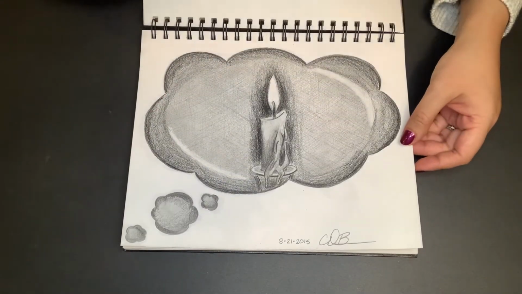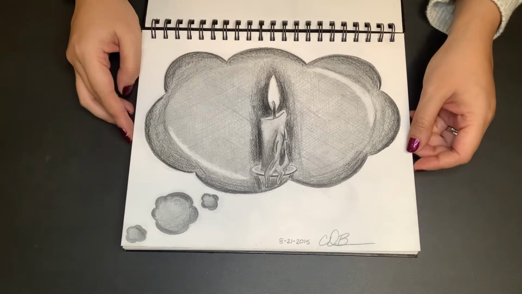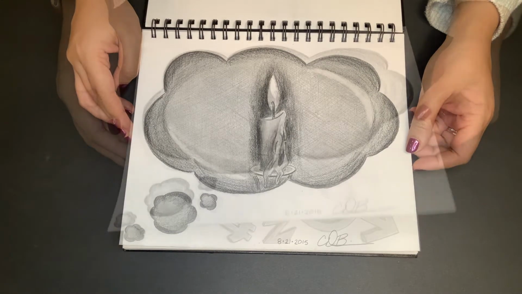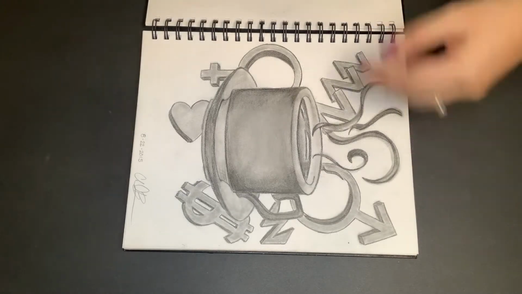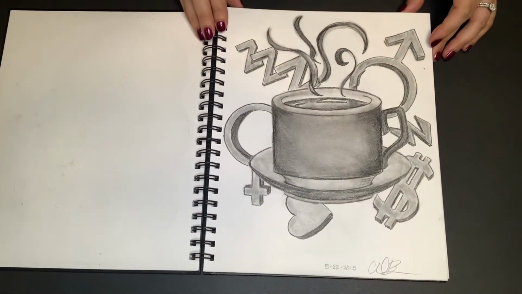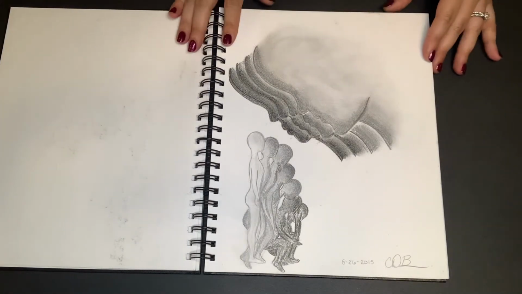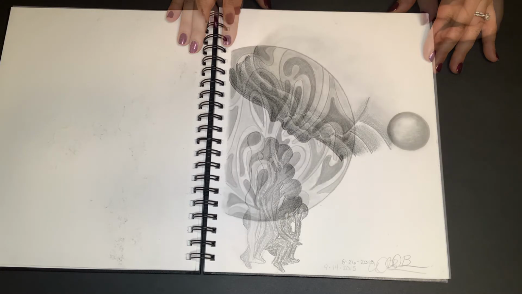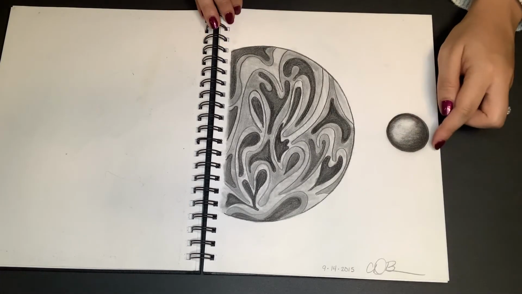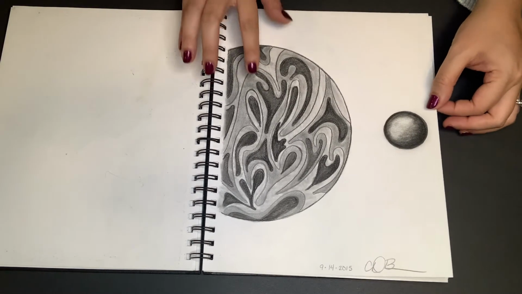With the candle, I used cross-hatching in the background and the shadow of the candle as the darkest point. These two, I used the smudging of my finger for shading. And we're going to revisit this circle in our lesson on value today.